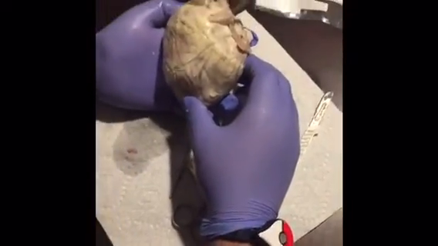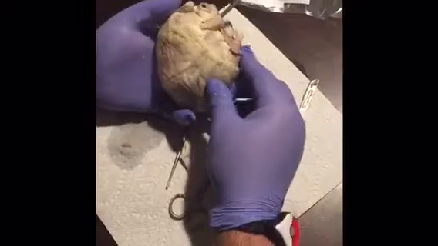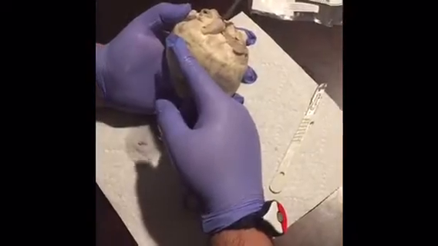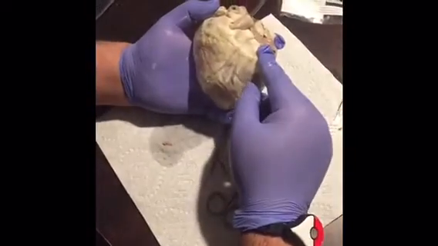Okay, so first things first, the visceral pericardium or the epicardium, which is the top layer of the heart, is pretty much all this stuff right here. And then we have the apex and the base. Then we have the right and left atria, which the right one has deoxygenated and the left one has oxygenated blood.